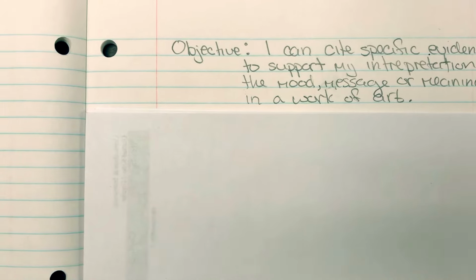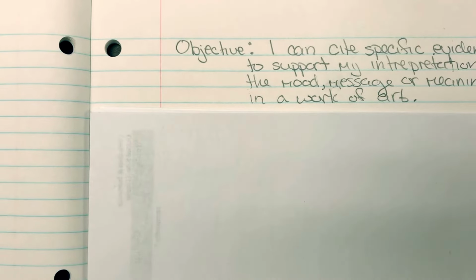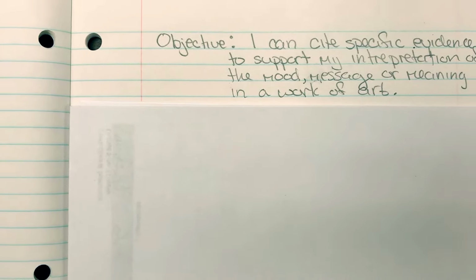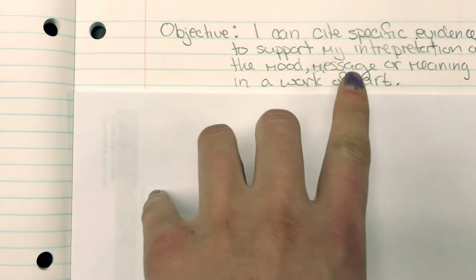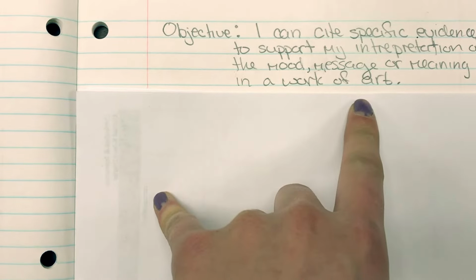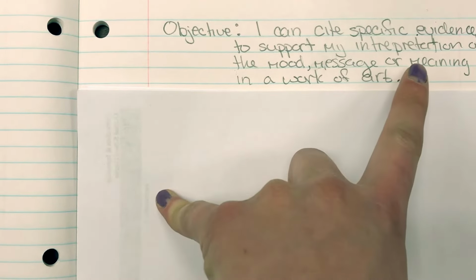Later we'll talk about paying attention to detail in photography. It's a little different than drawing and painting, but it's still super duper important. For this video though, we are simply focusing on citing specific evidence to support your interpretation of the mood, message, or meaning in a work of art.